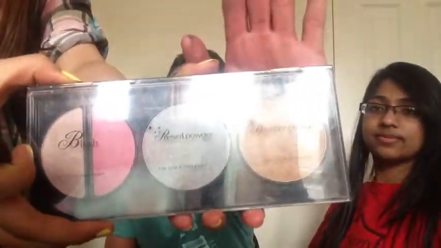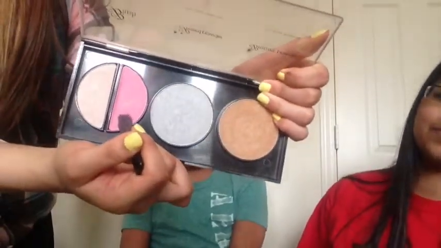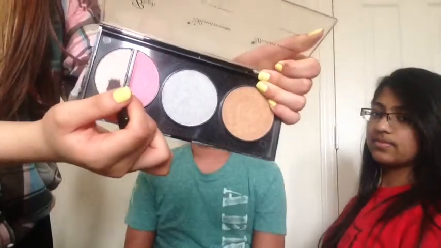Covered completely in blush. Yes, and today I'm using this blush. This one. Yes. This one. Emphasize on the hands, and we're going to use the bright color, and we're going to use a light color just as an overlap.